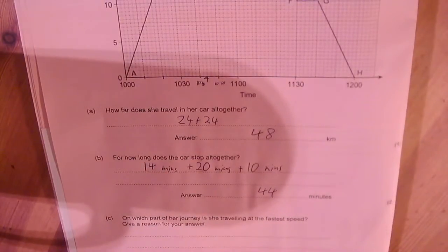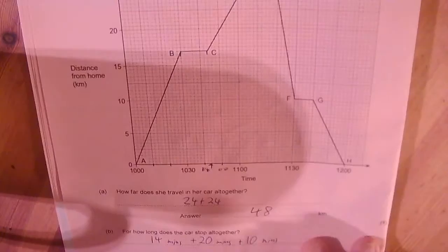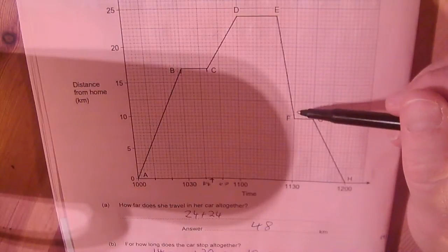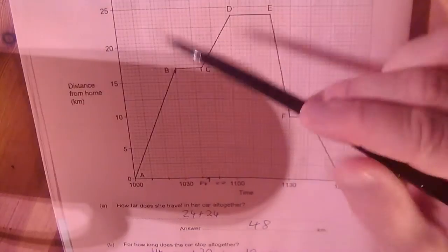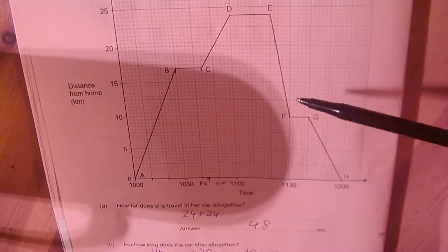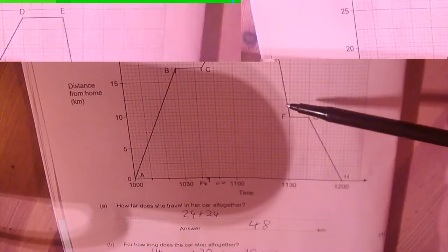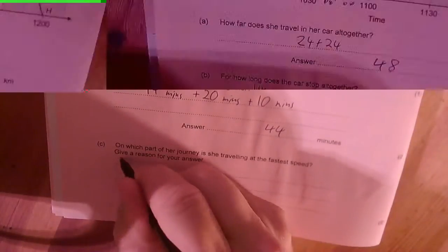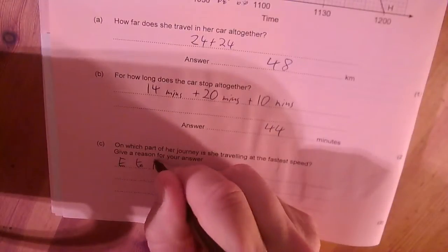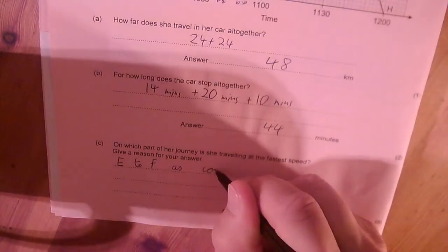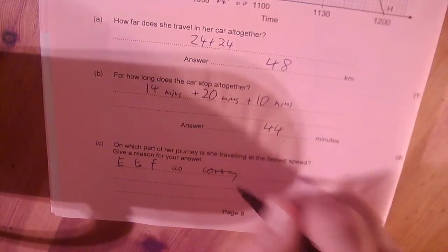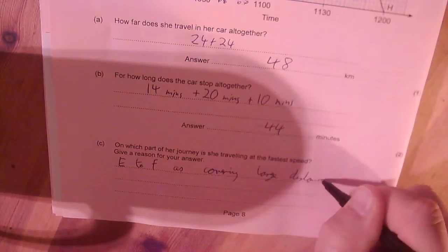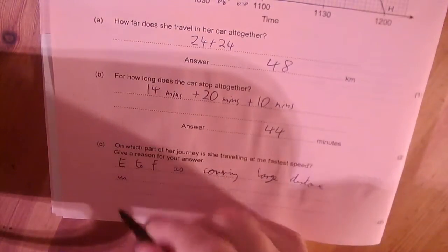Last question, on which part of the journey is she travelling at the fastest speed? And it's this part between E and F, because she's covering a large distance in a short space of time, so her speed must be faster. Yeah. So E to F is covering a large distance in a short amount of time.